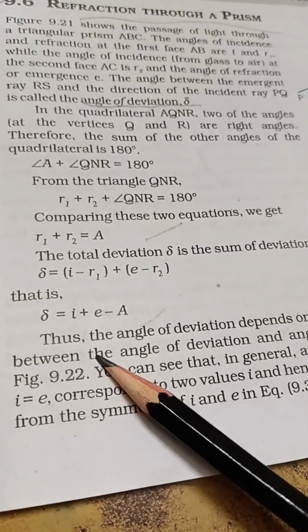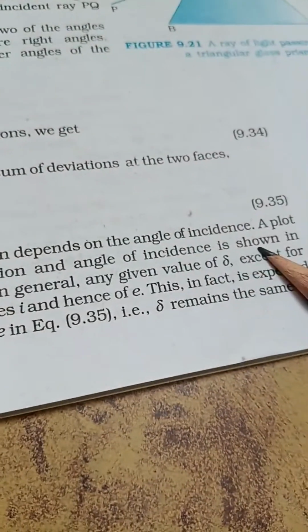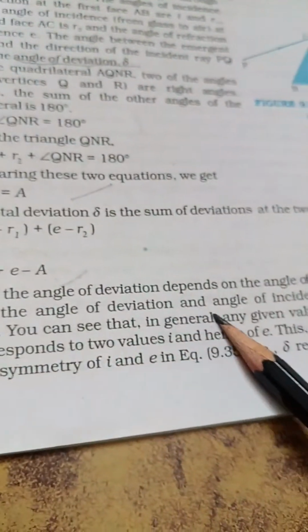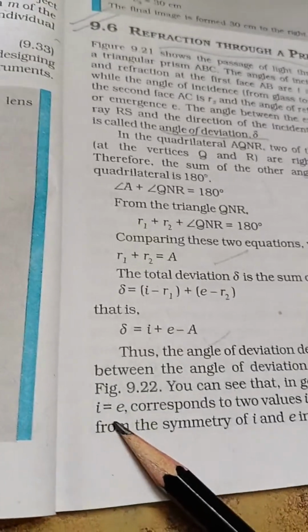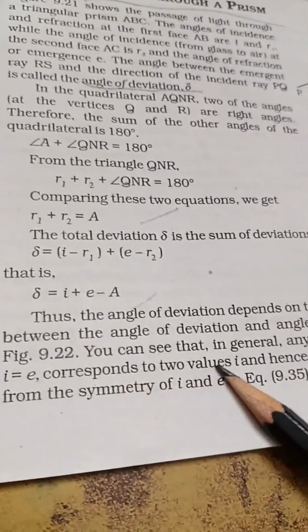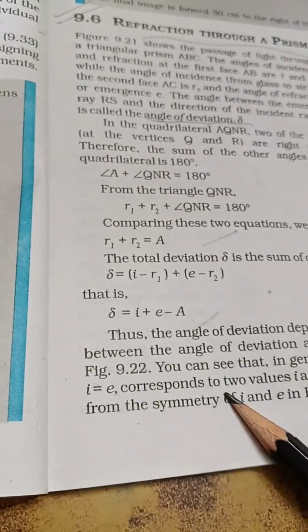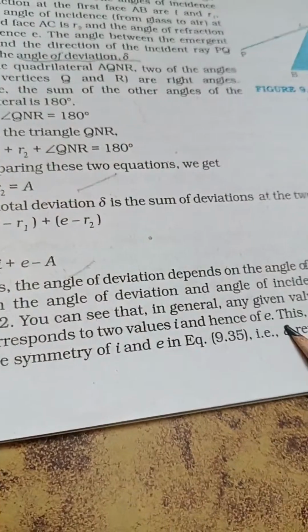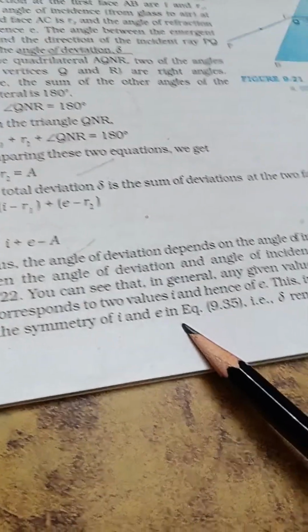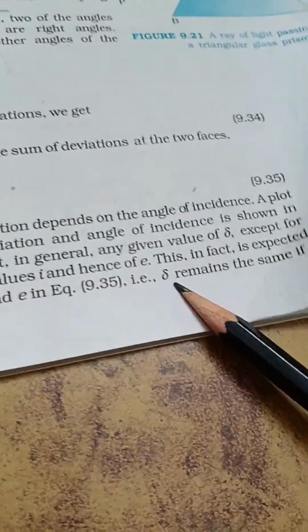So thus we can say the angle of deviation depends on the angle of incidence. A plot between the angle of deviation and the angle of incidence is shown in figure 9.22 in the next page. In general, any value of delta except for I is equal to E corresponds to two values I and hence of E. In fact this is expected from the symmetry of I and E in equation 9.35, where delta remains the same if I and E are interchanged.